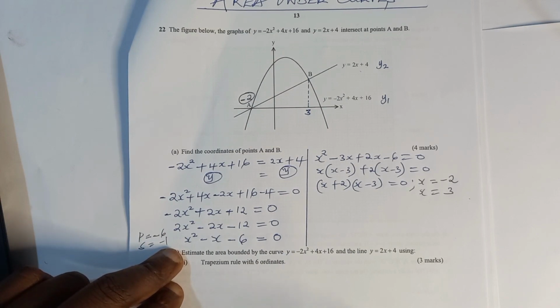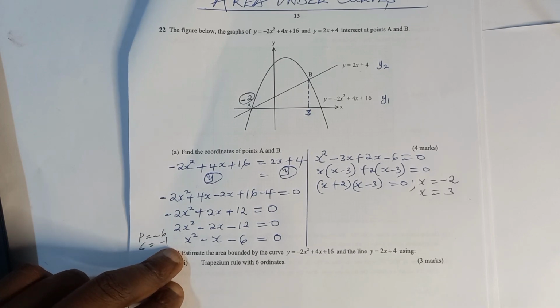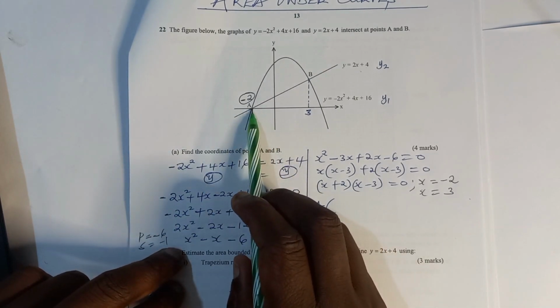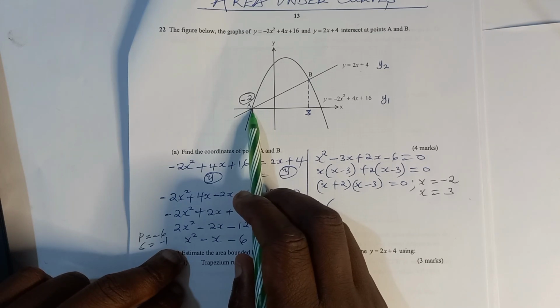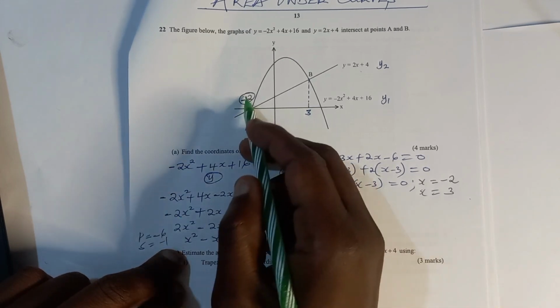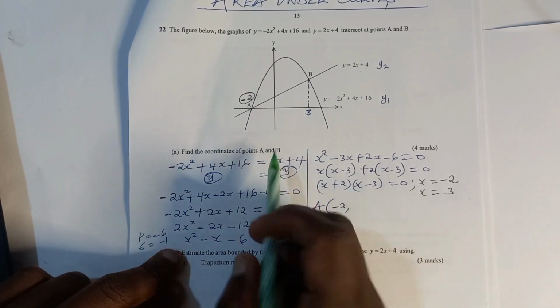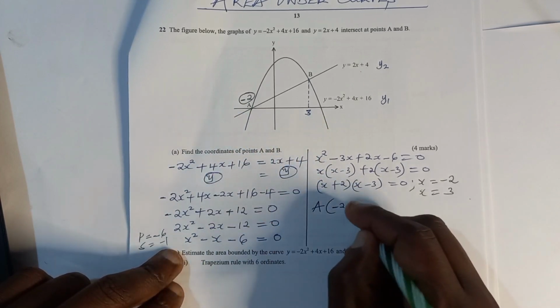We need to get the y as well, because to give the coordinates we must give the x and the y. For A, since you can see A is on the x-axis, the value of y will be 0. So A: x will be negative 2, and since it is on the x-axis, y will be 0.